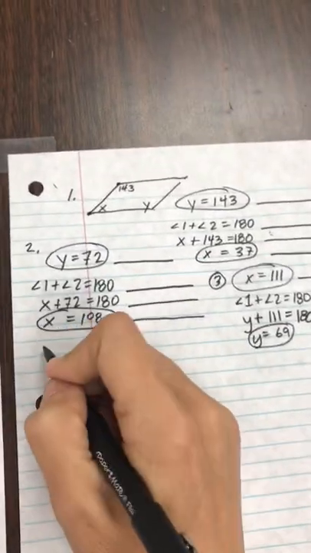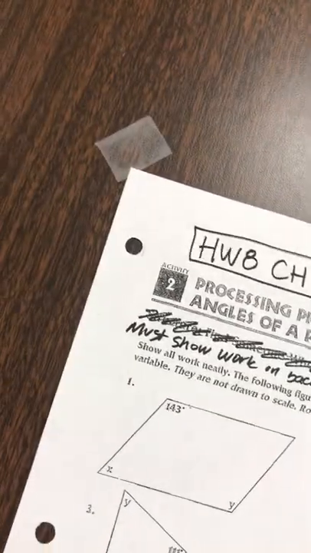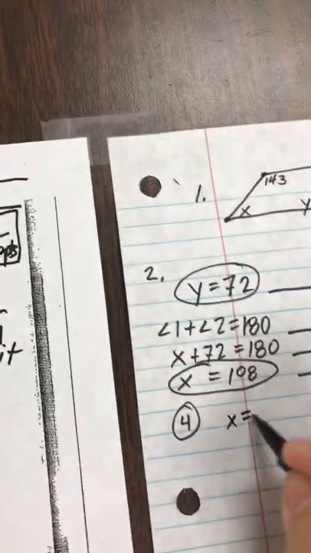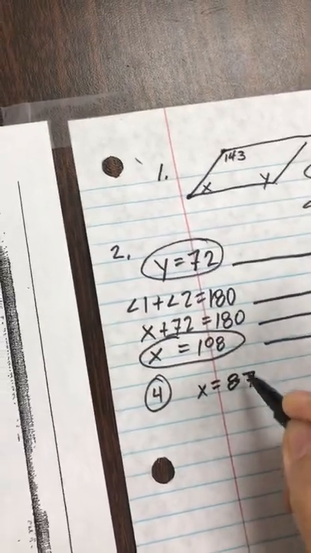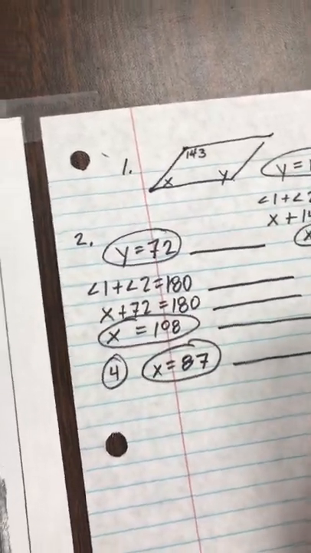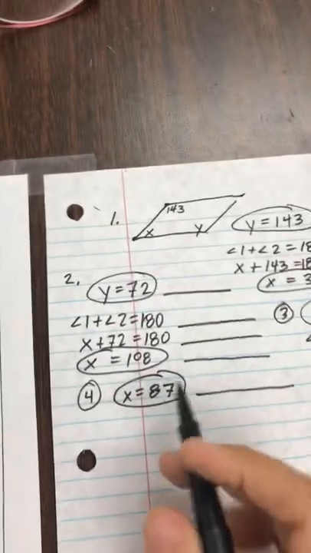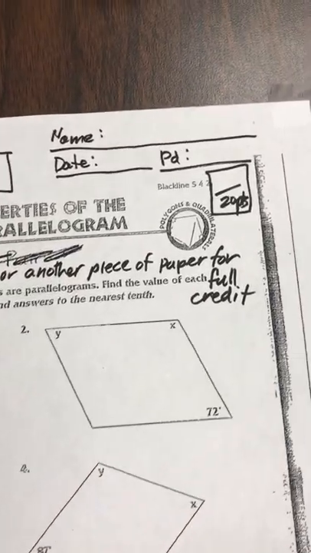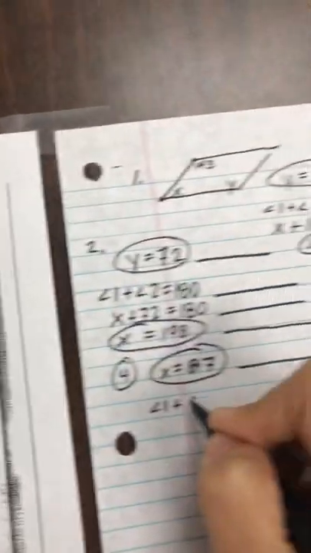Pretty straightforward. Okay, question 4. I don't know what number that is. So if you think it's 87, we'll go with 87. So x must be equal to 87. And you should know, we'll find out y in class, or we'll remind ourselves. And then we'll call that angle 1 and angle 2. So angle 1 and angle 2 are consecutive, right?